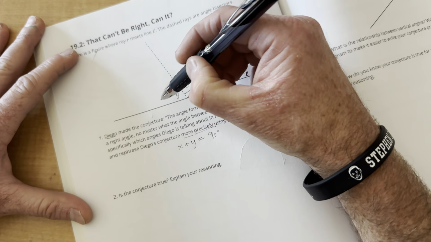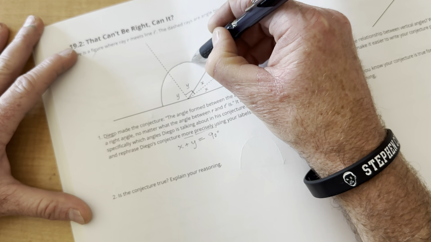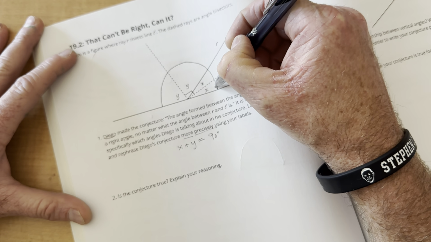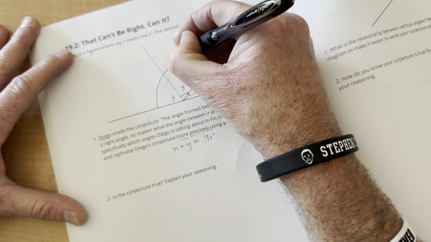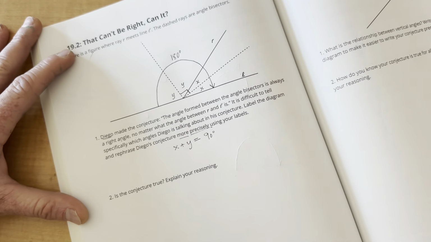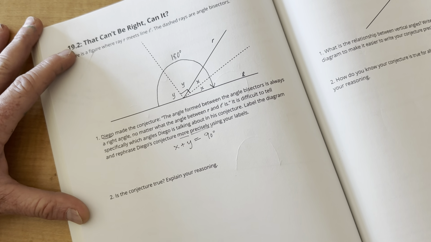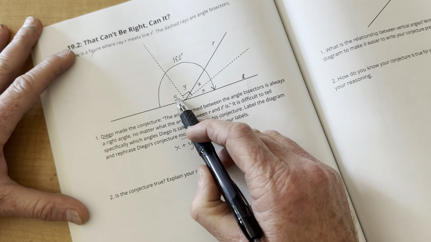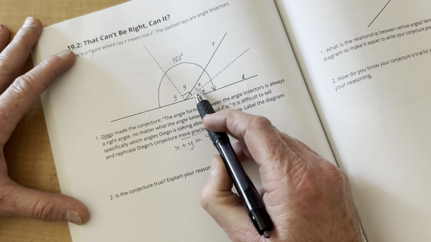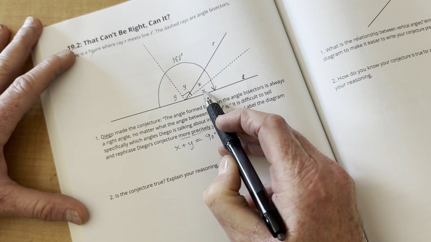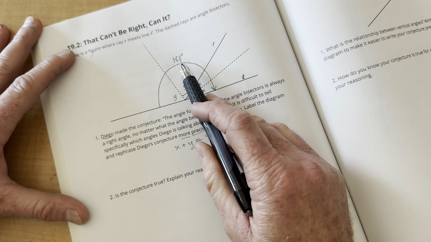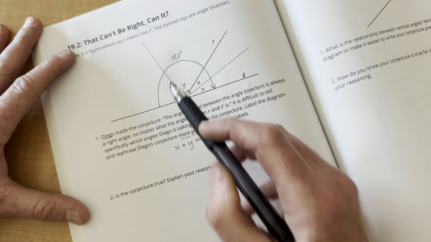For this, I'm going to remind you that a straight line is 180 degrees. We got a Y plus a Y plus an X plus an X equaling 180.